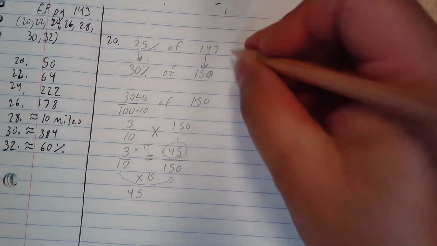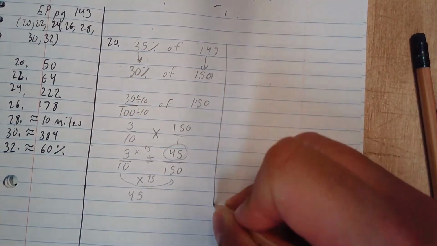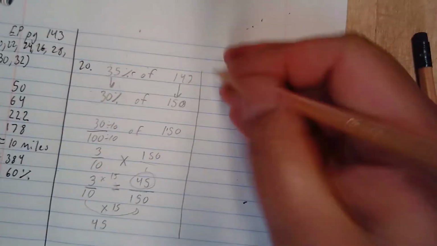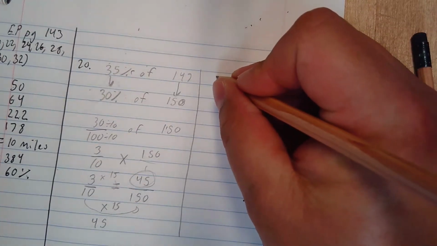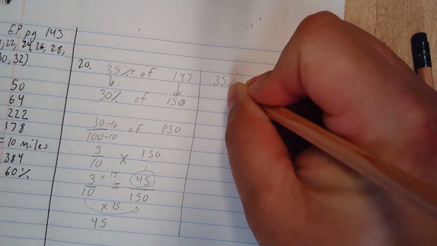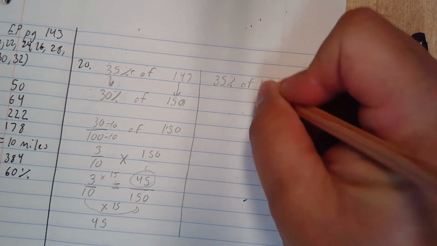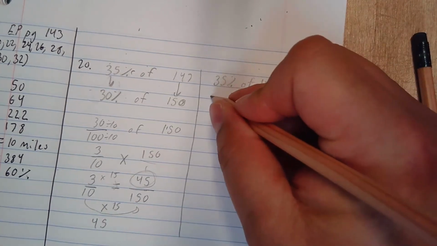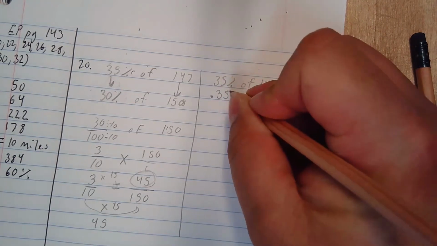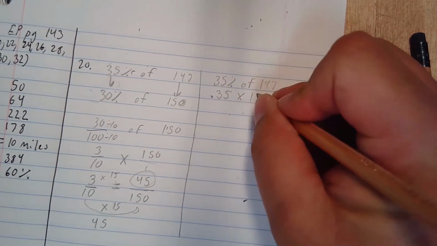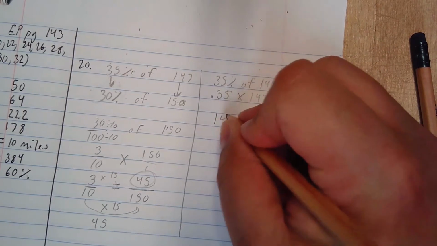Let's figure this out. Now, the actual answer, without estimating, if I were to do the math, let's see, 35%. I'm going to rewrite it, but actually doing the math, no estimating. 35% is the same as 0.35, or 35 hundredths, times 147. Ooh, this is going to get ugly.